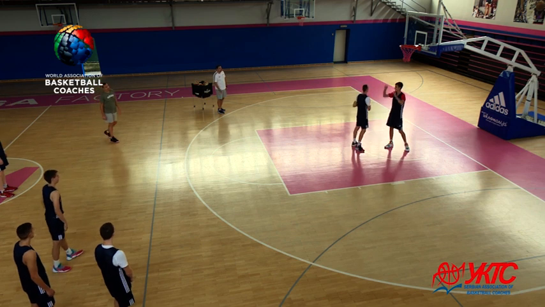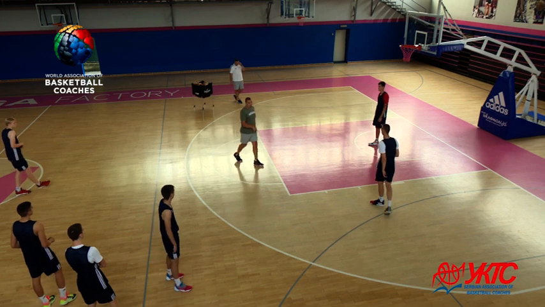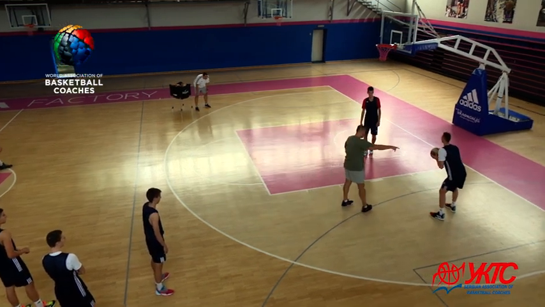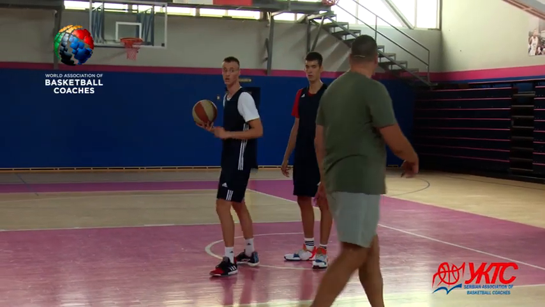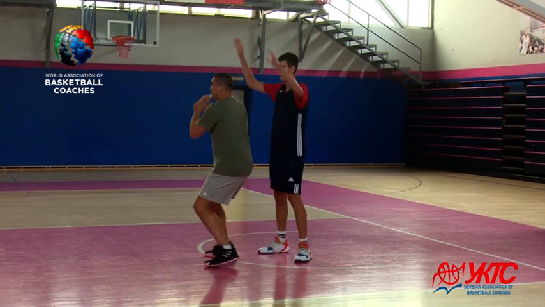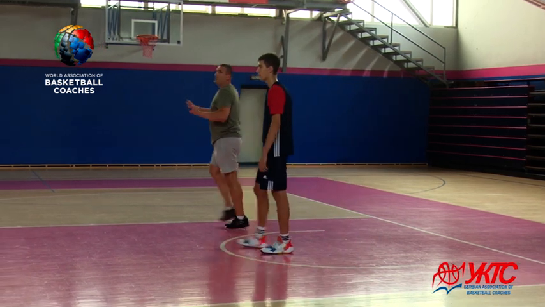Stop. Left, right, and then you turn around the left leg. You start with the right leg, left, right, and you're turning around the left leg. Dribble, left, right, around the left leg, and then finish up and out.